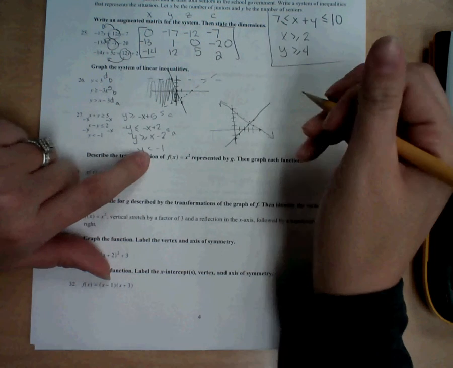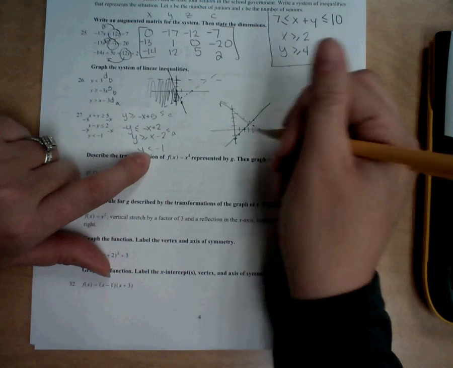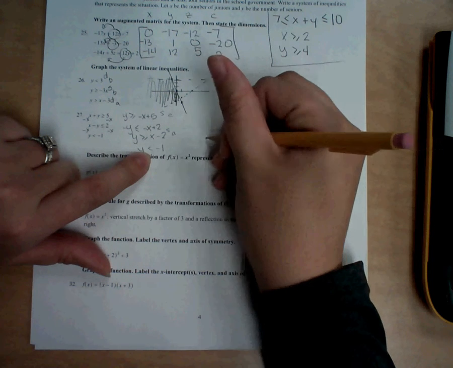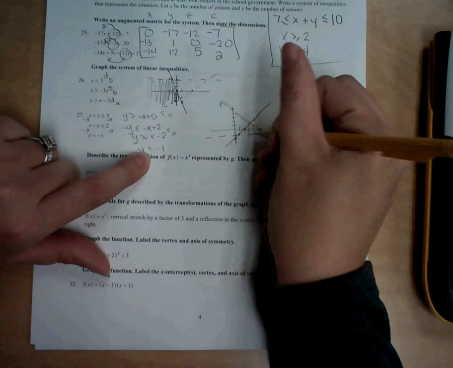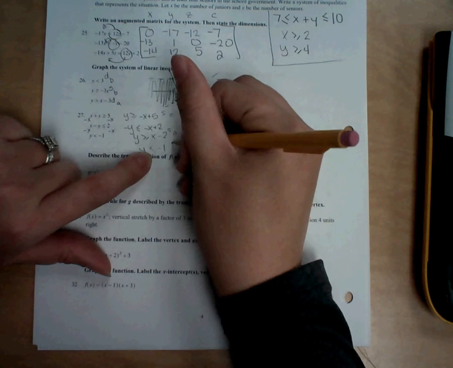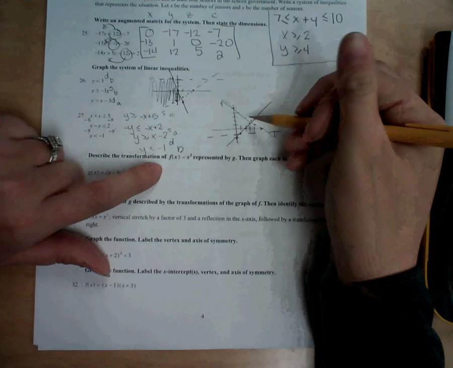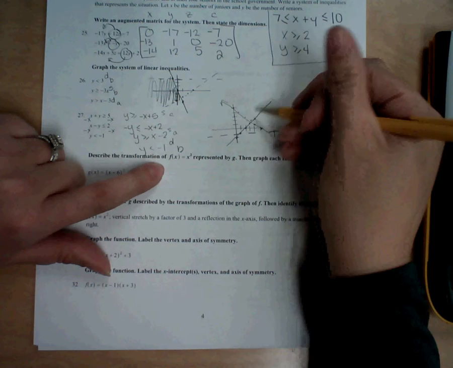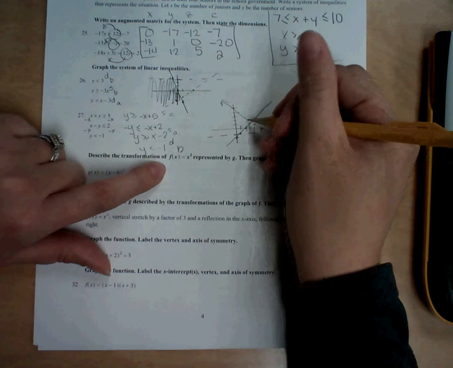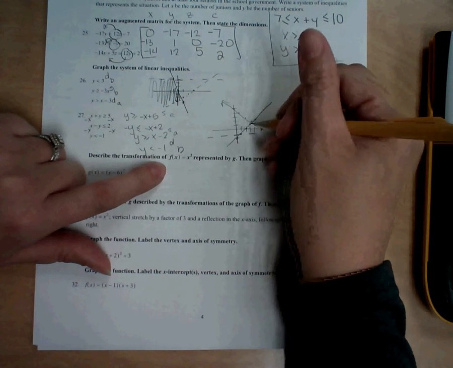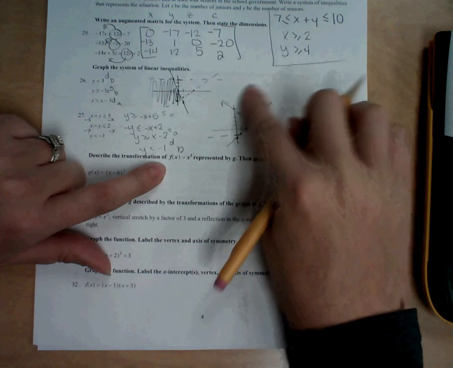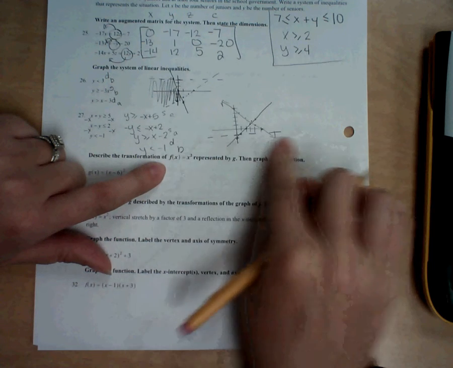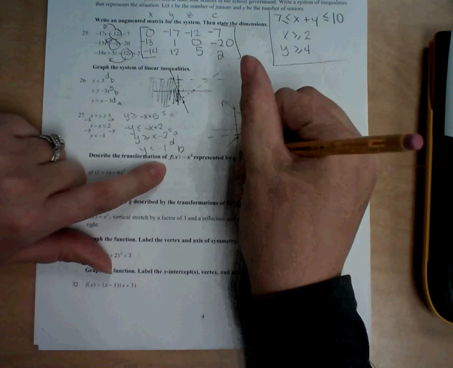My last line, y is less than negative 1. So that's going to be a dotted line and below negative 1. So because this is above and then below, there's nowhere that's going to match all those criteria, because this is the only place that's above the first two, and then the only place below is down here. So this one's going to be no solution.